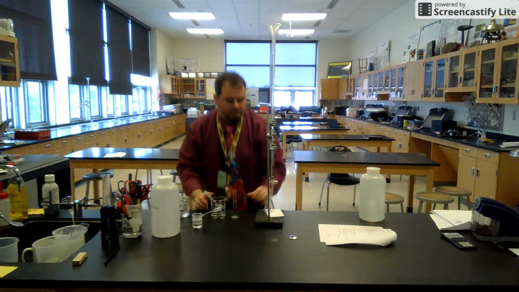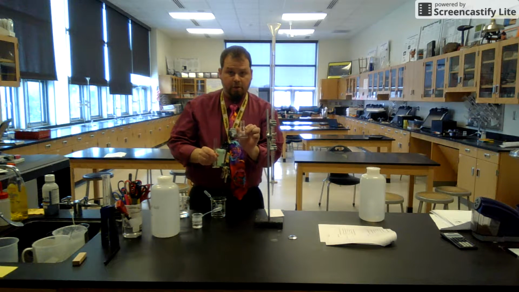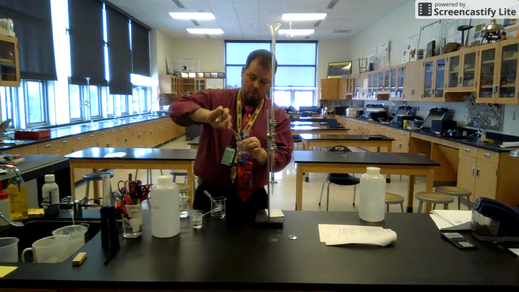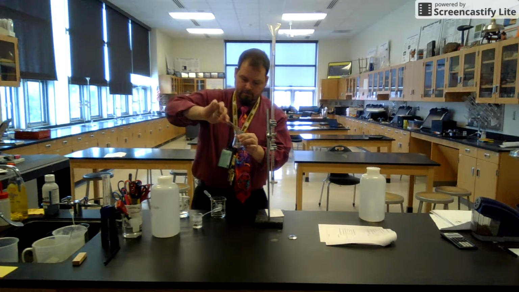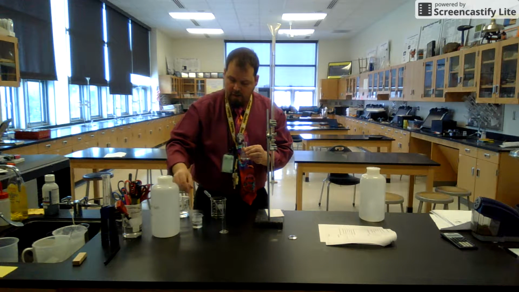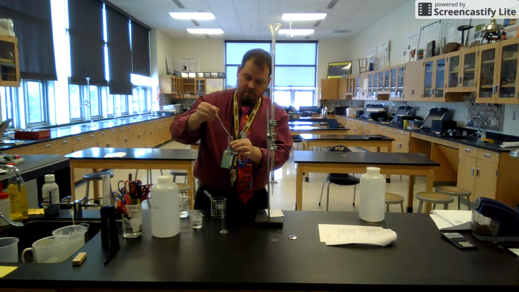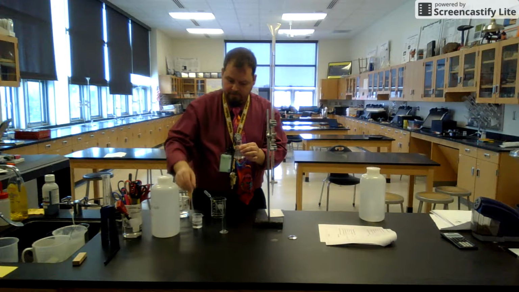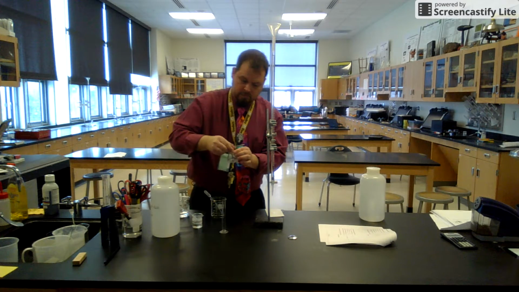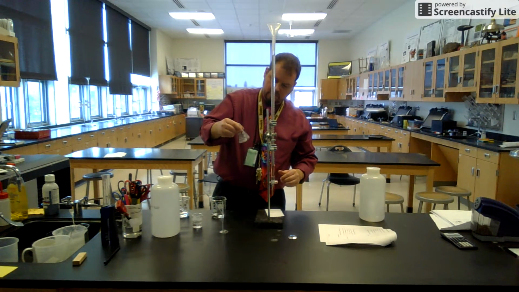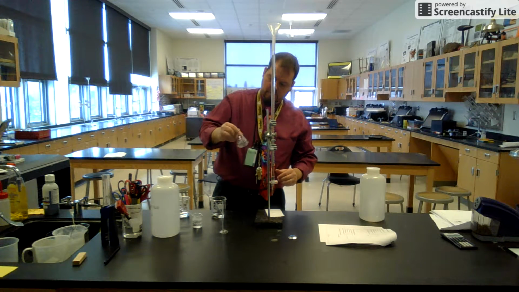So that's good. The 10 mils goes into the Erlenmeyer flask. 10 mils. Okay. 2 drops of phenolphthalein should be more than enough. 1, 2. We'll swirl around.